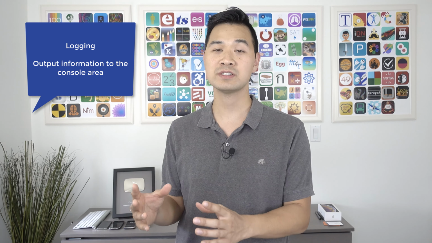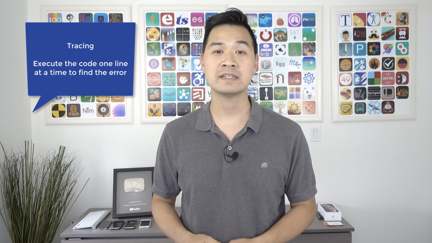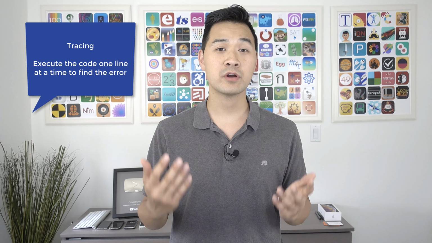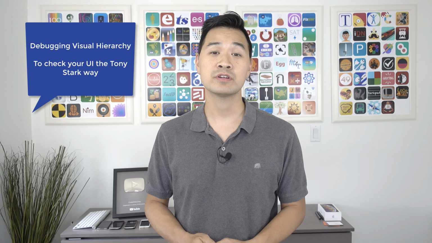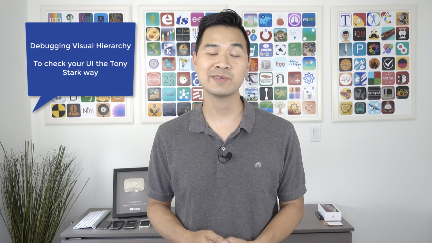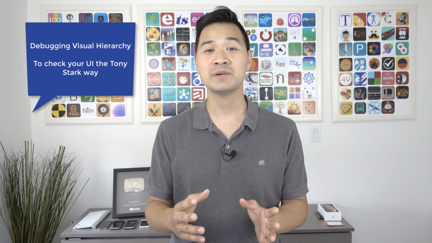In this video, you learned about logging, where you can output information to the console area so that you can visually inspect it. You also learned about breakpoints that let you pause the execution at a specific line of code. You learned about tracing that lets you step through your code line by line so that you can identify the point in time where your code deviates from what you're expecting it to do. You learned about conditional breakpoints that let you pause the execution only if a certain condition is met. And finally, you learned about inspecting the visual hierarchy so that you can see all of the elements in your view are sized and positioned how you expect them to be.